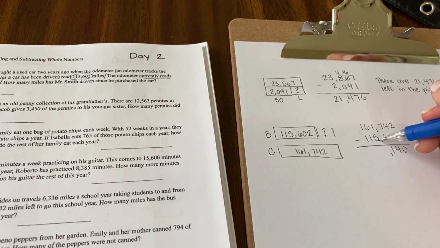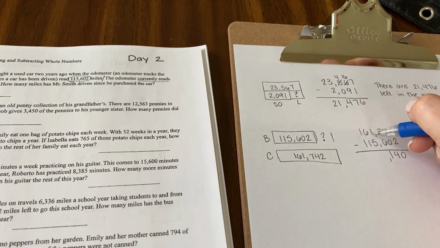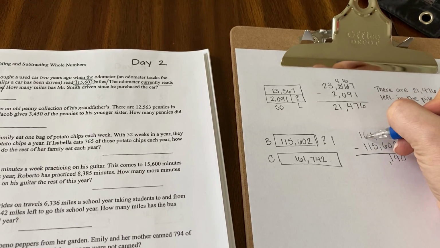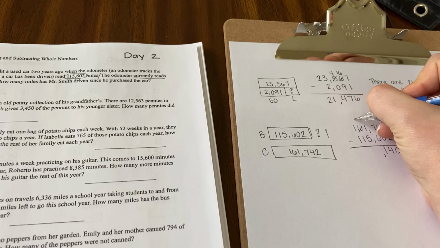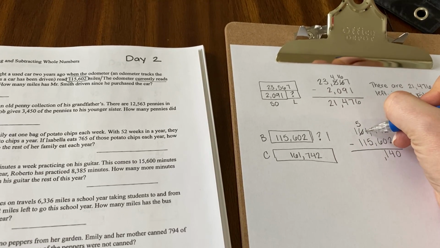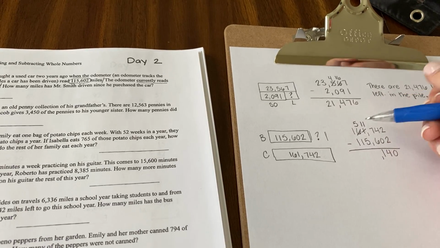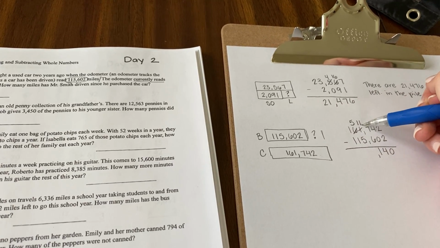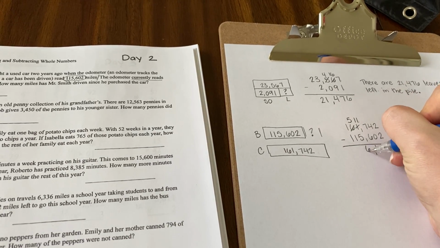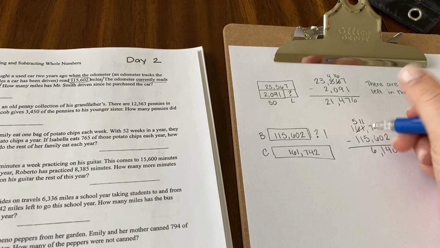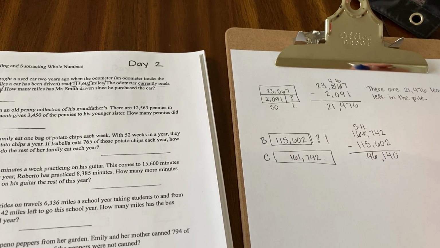1 minus 5. Can I do 1 minus 5? No. I need to go over next door to the 6 and borrow. So when I borrow from the 6 it will become a 5. And then this 1 will become an 11 because we added 10. 10 plus 1 is 11. So 11 minus 5 is 6. 5 minus 1 is 4. And then 1 minus 1 is 0.